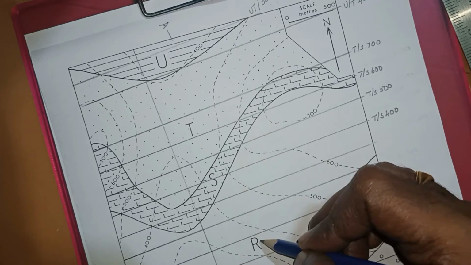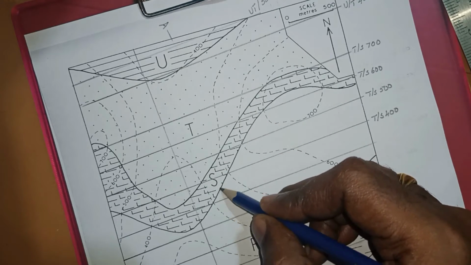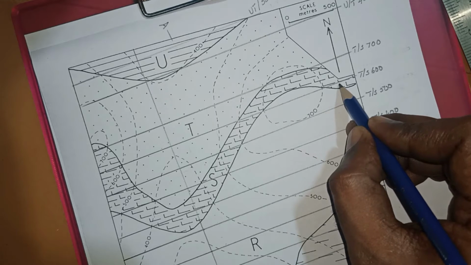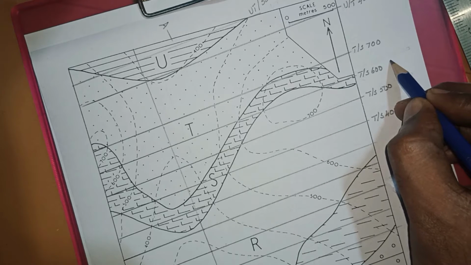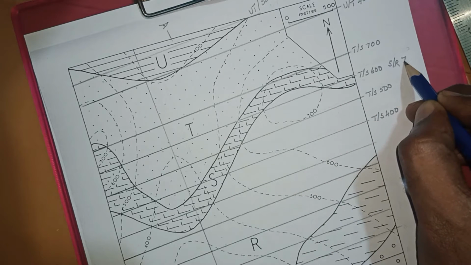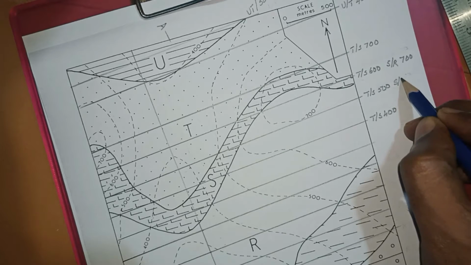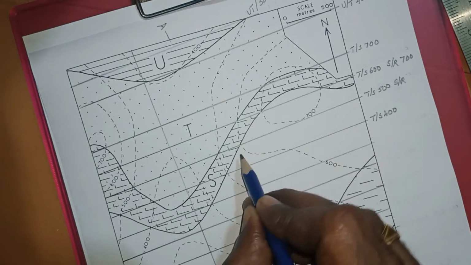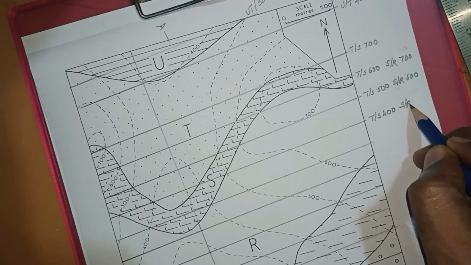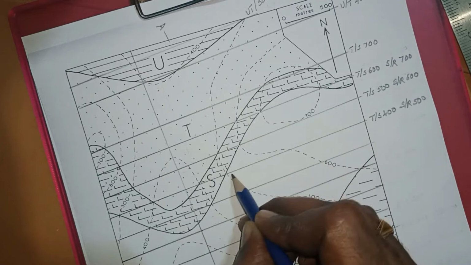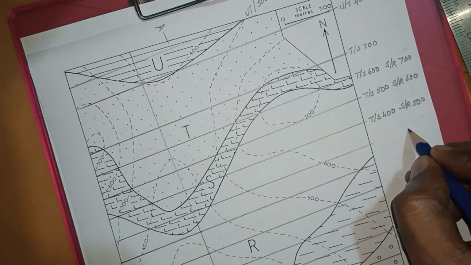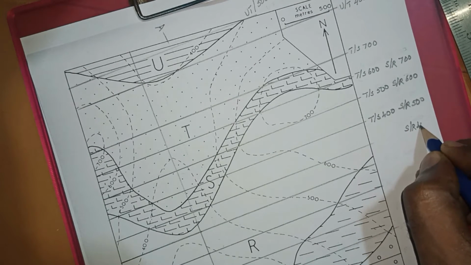Next, the boundary between R and S, this line. This one, S bar R, represents 700. S bar R, this one is 600. S bar R 500. You can see that this is 500. And this is S bar R 400.